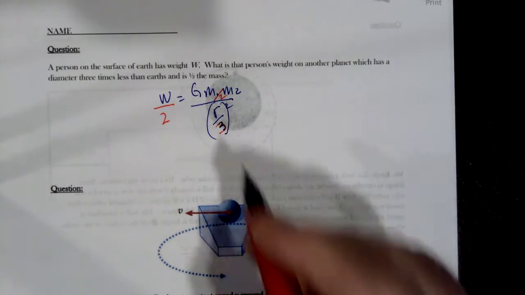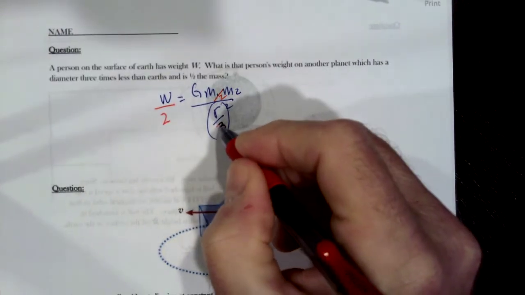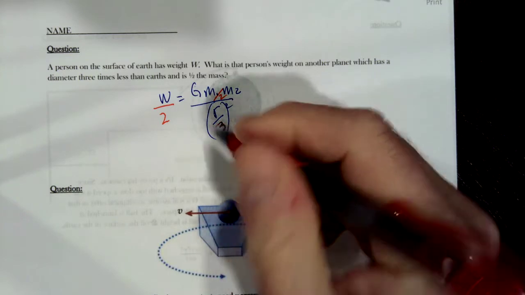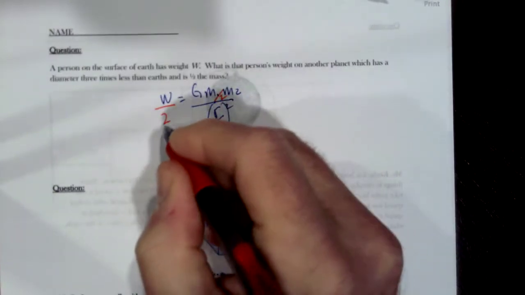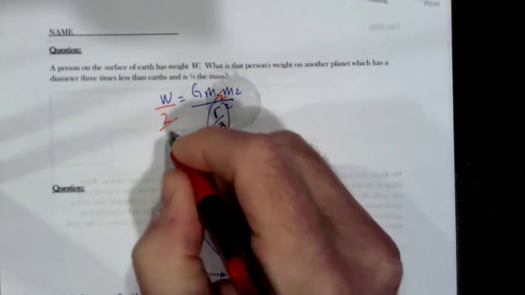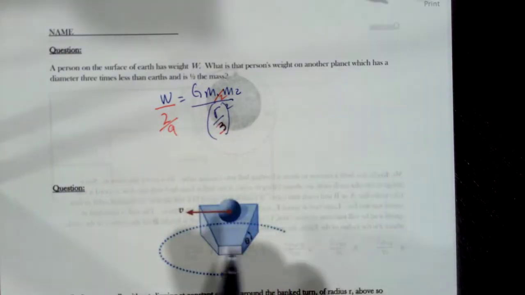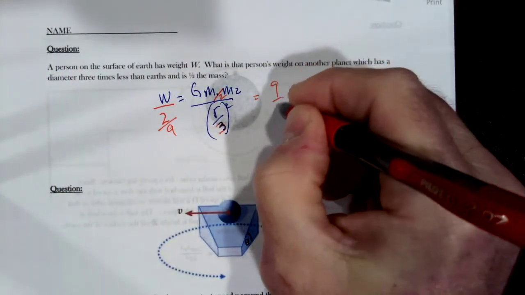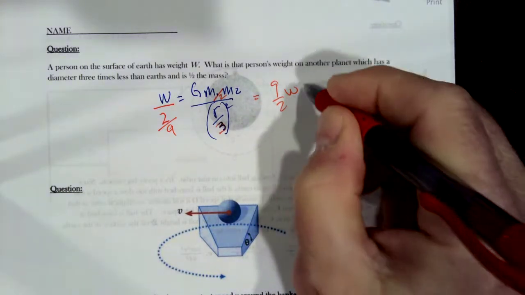So if I'm dividing this by 3, and 3 is squared, I've got to square it before I take it out. So I will then be making my denominator smaller by a factor of 9. Multiply by the reciprocal, and you end up with 9 over 2 the weight.